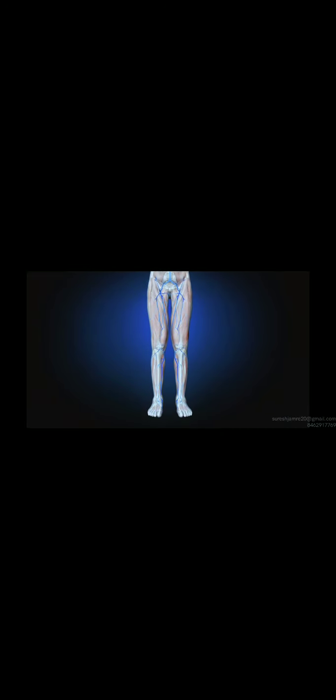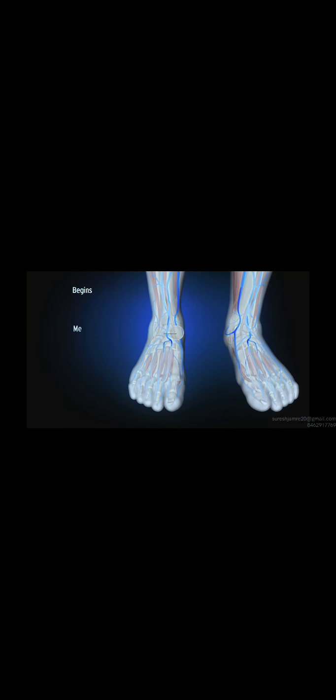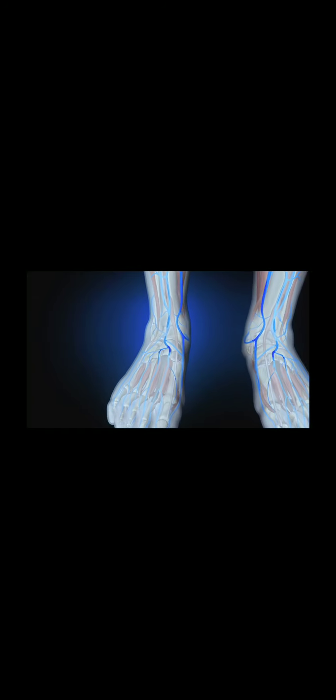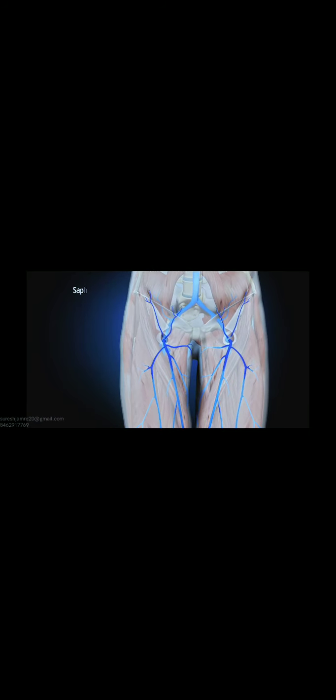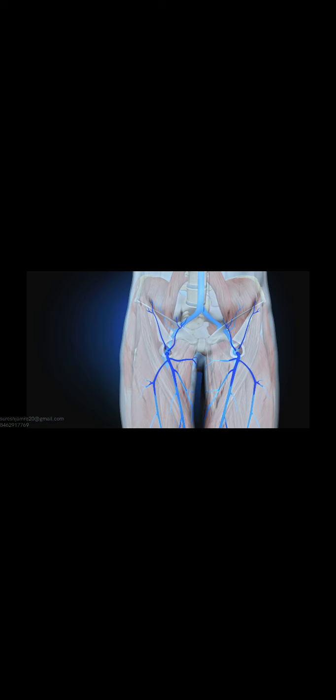It begins on the medial side of the dorsum of foot and runs upwards and backwards anterior to the medial malleolus, and then on the medial side of the leg and behind the knee, and inclines anteriorly to enter the femoral vein through saphenous opening by piercing the cribriform fascia.